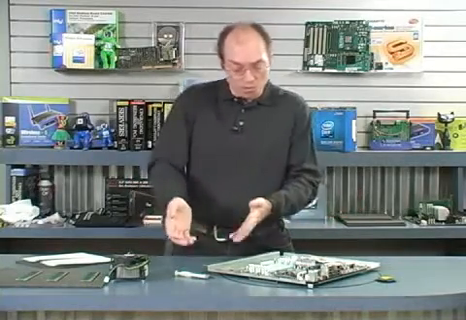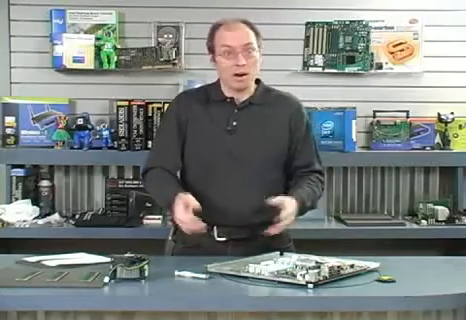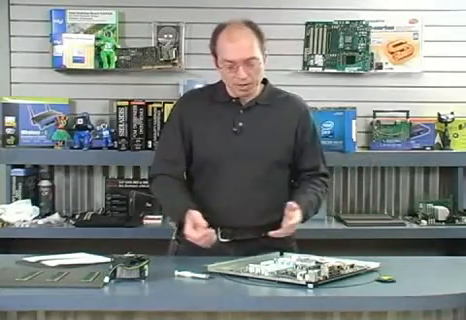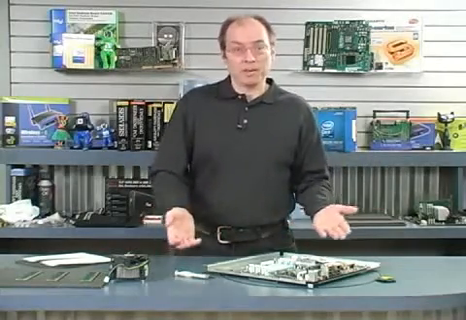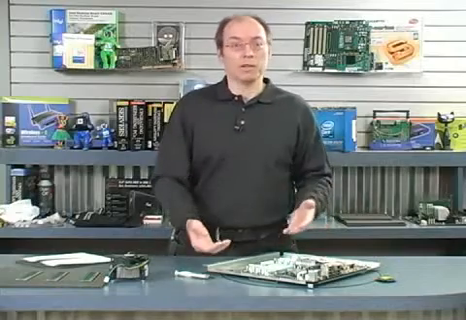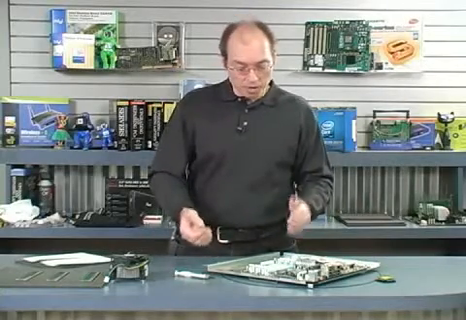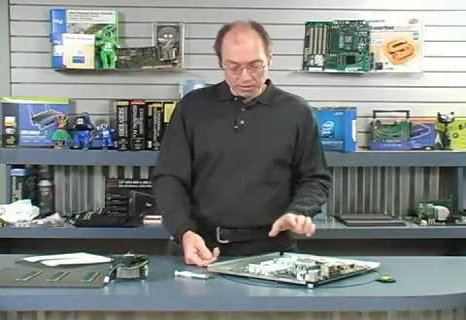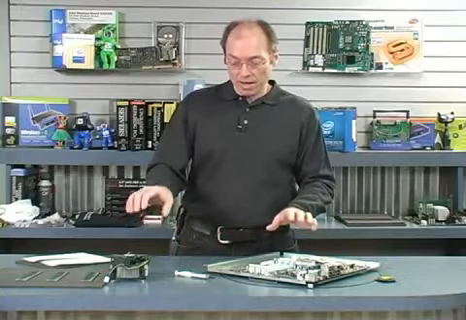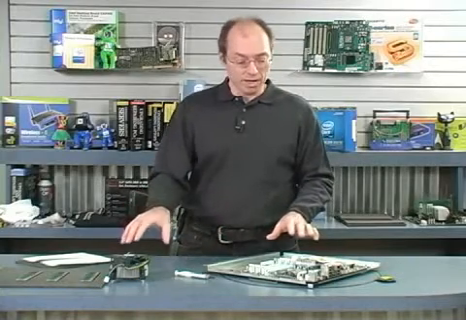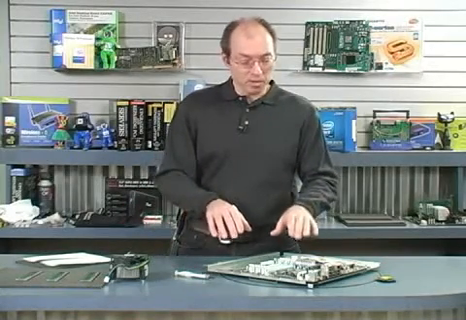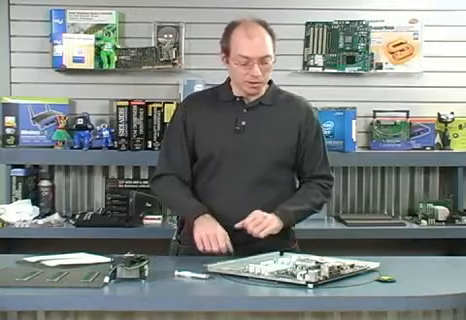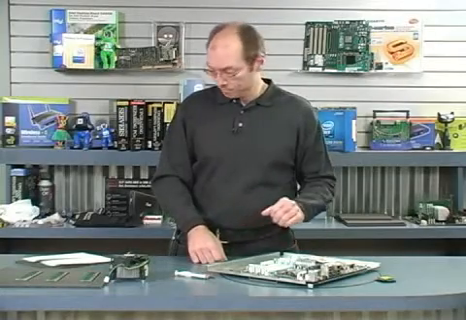So people always ask me, what kind do you recommend? Do you recommend the Arctic Silver or something else? I recommend whatever you have. Just use whatever you have. As long as it's properly applied, it's going to work properly. So, in this case, I had already installed this heatsink once and had removed it. So now I need to reapply the thermal interface material to this processor.